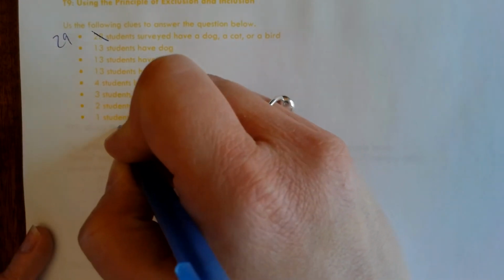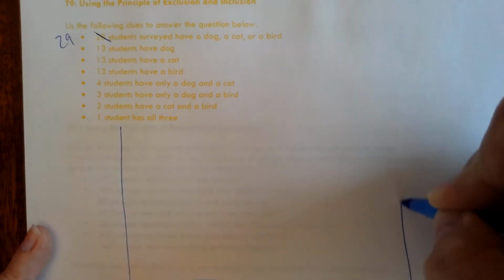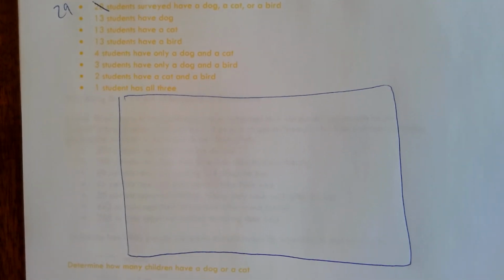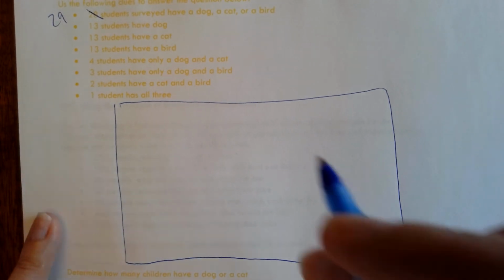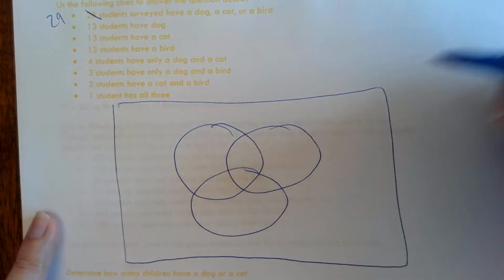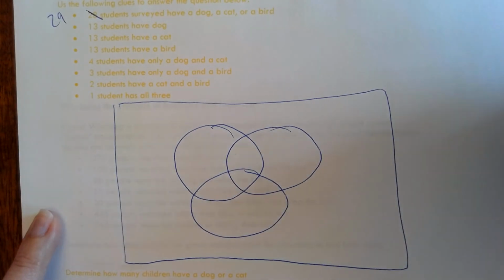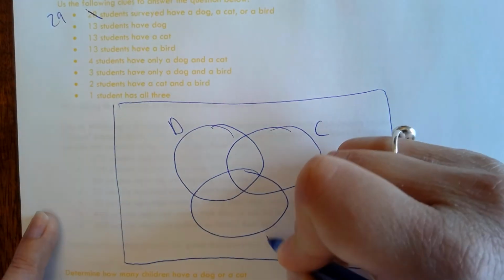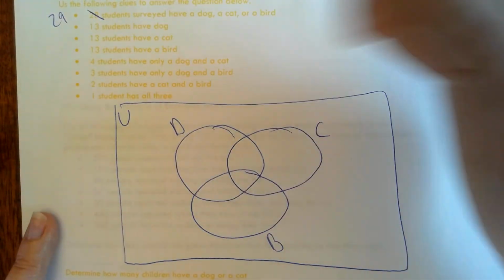Alright, first things first, we're going to make a Venn diagram, and the first thing I need with a Venn diagram is I need a box. So here's my beautiful box for my Venn diagram. I'm going to make an assumption here that I have these 3 circles and that they're going to overlap a bit. Typically they will. So dog, cat, bird, and let's call the whole thing universal.